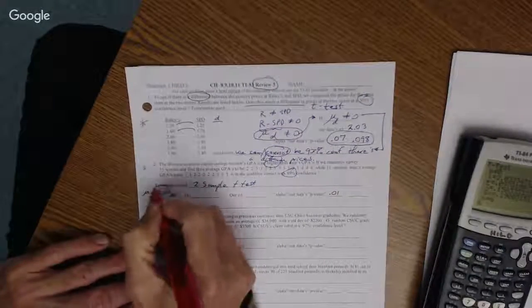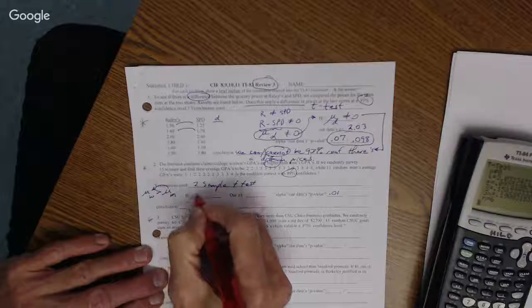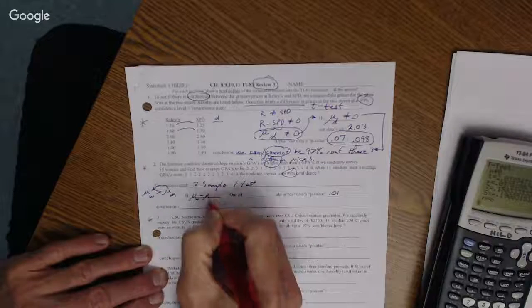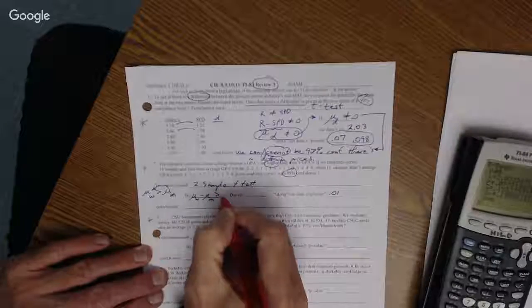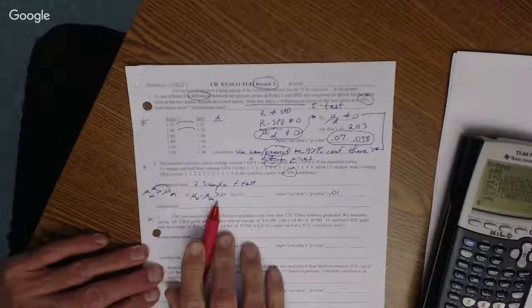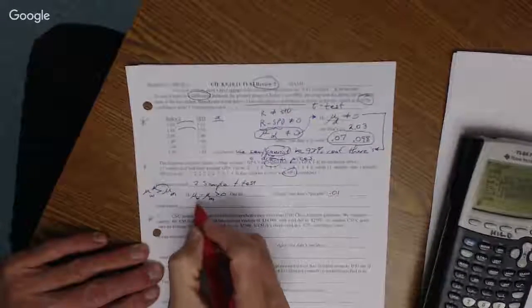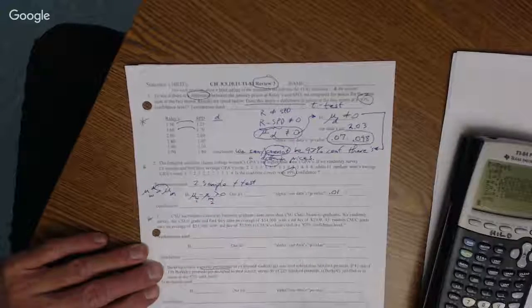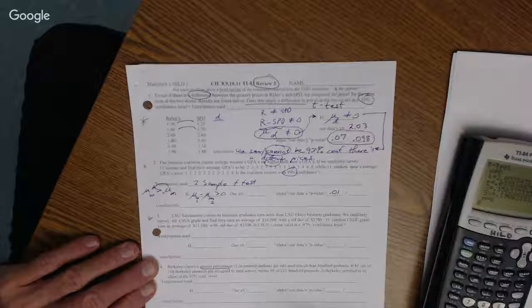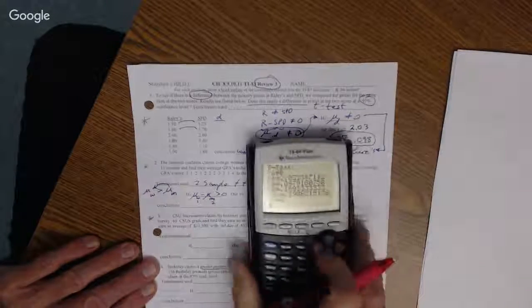That means if I bring the men over, it's going to be mu women minus mu men is going to be greater than 0. So it's going to be a right-tailed test. We'll call women sample 1 and men sample 2. So let's put the numbers in and see what happens.